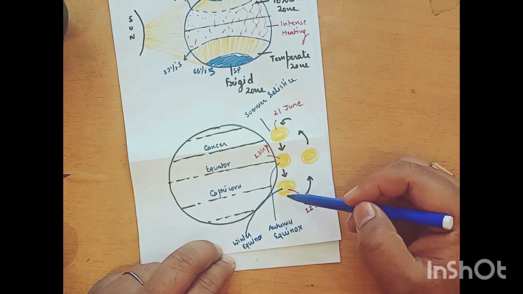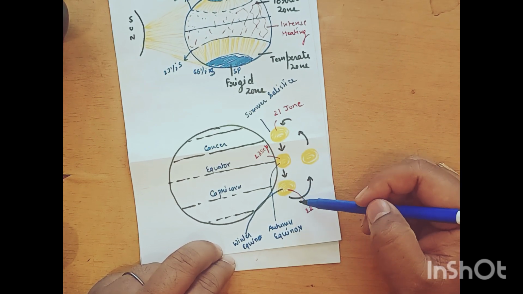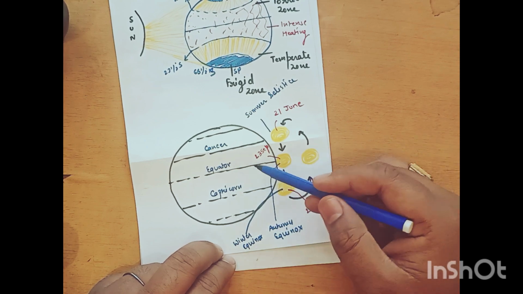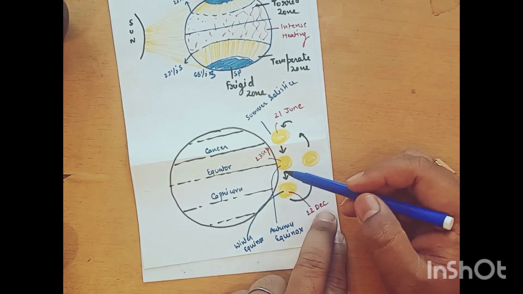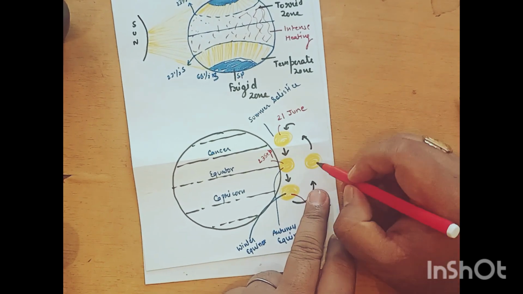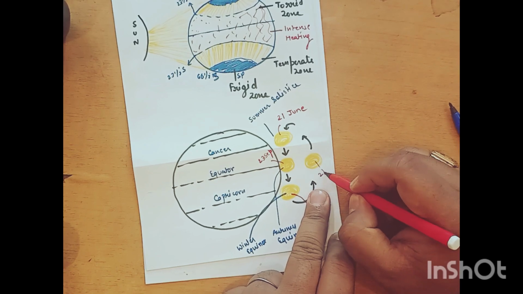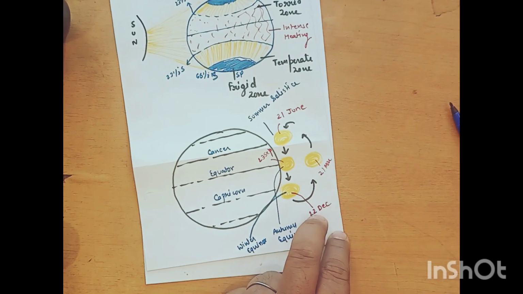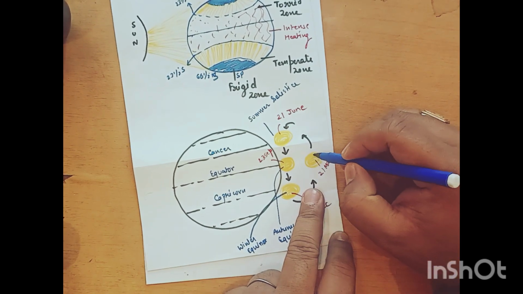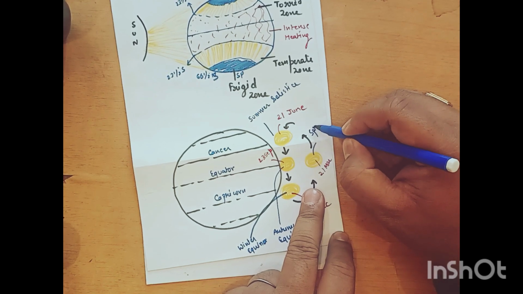Now from here, 22nd December, again the sun will take a turn and move back to the equator, and it gets overhead at the equator on 21st March. And this 21st March is known as the spring equinox.